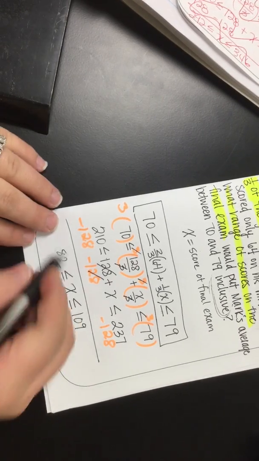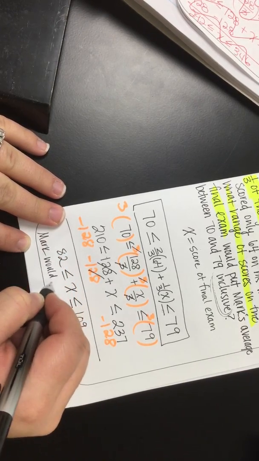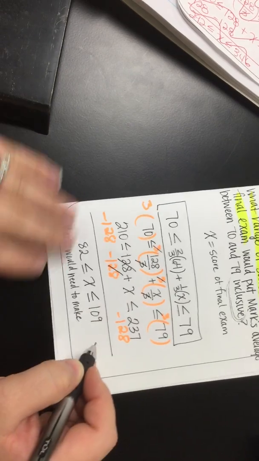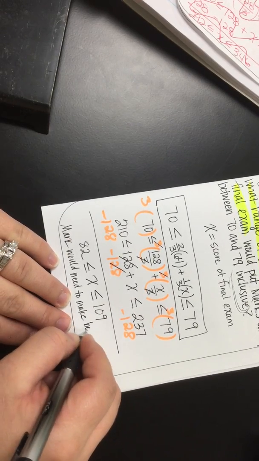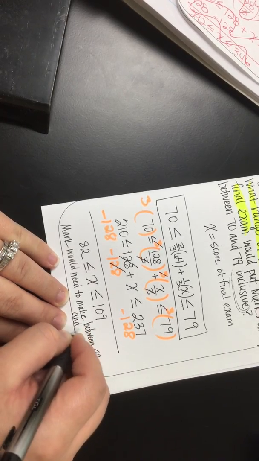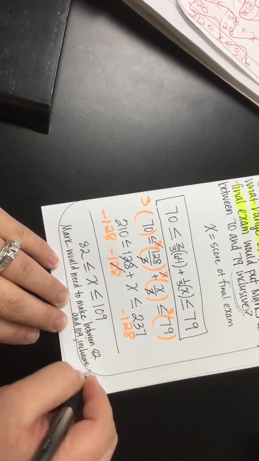So Mark would need to make between 82 and 109 inclusive. And we can leave it there.